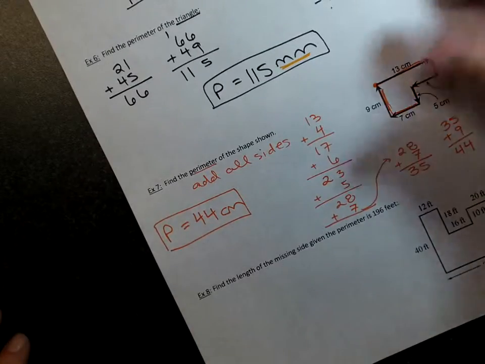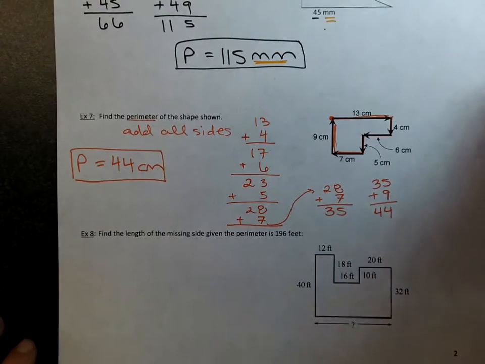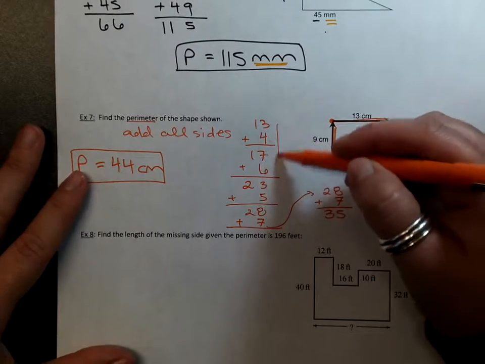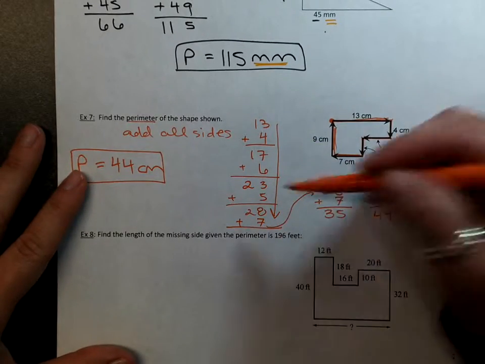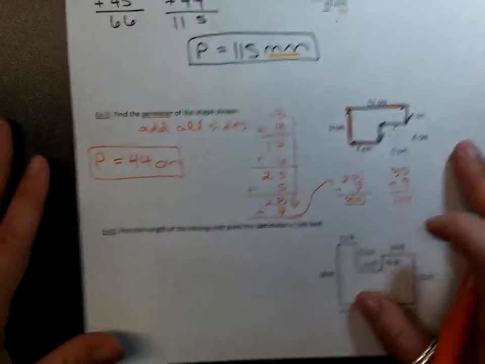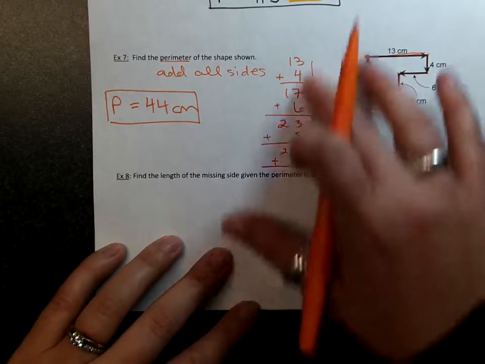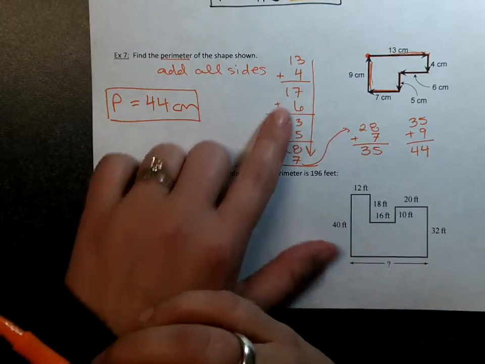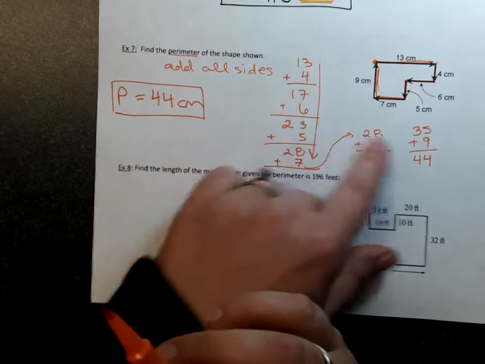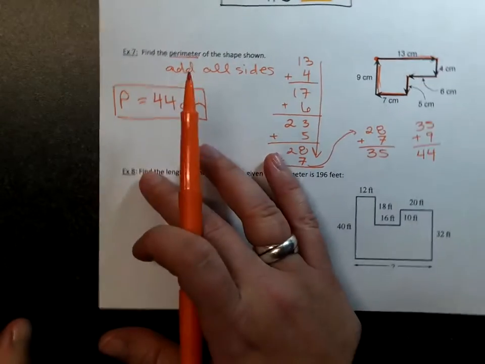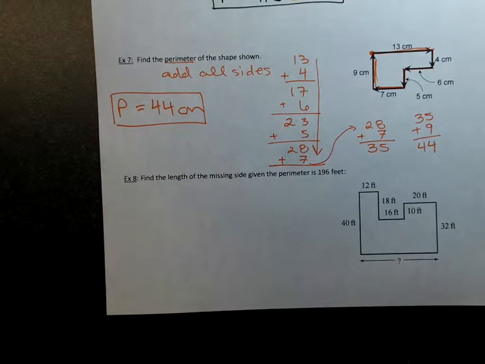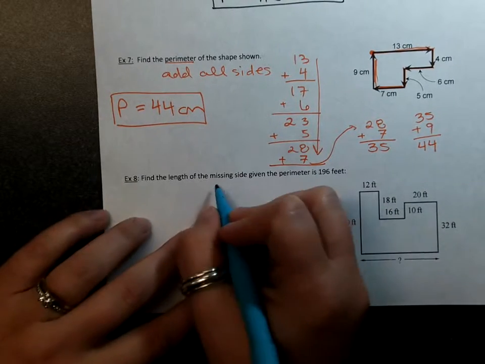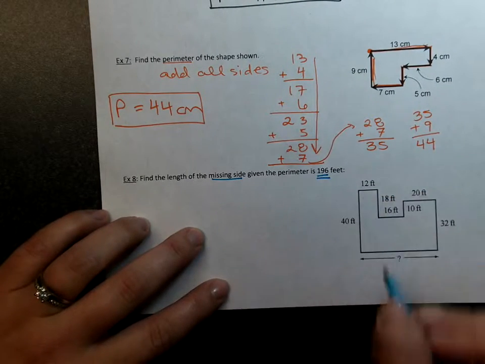So you just keep adding them all up until you get back to the beginning. And this is not the mathematically proper way to add, but this is always how I've done it. A mathematician would get upset, so this is not the right way to write it, but as long as you add them all up, you're good to go. Alright, and on the last one, example 8, it says find the length of the missing side given that the perimeter is 196.